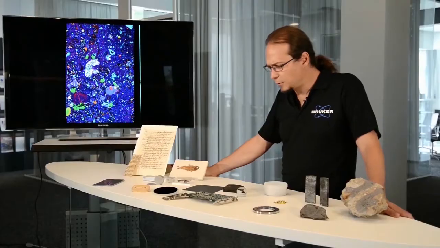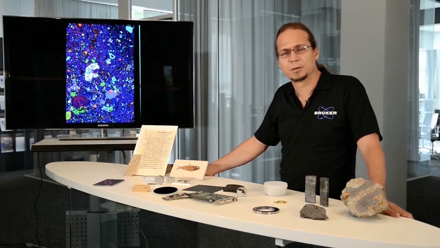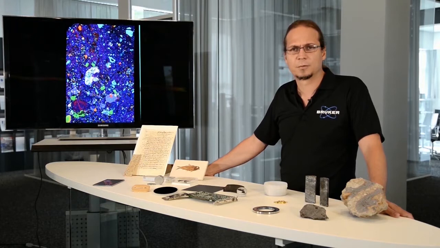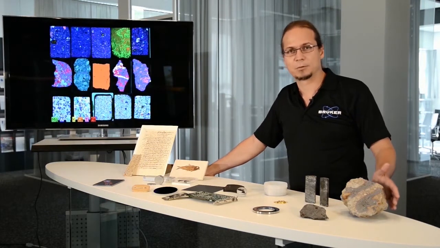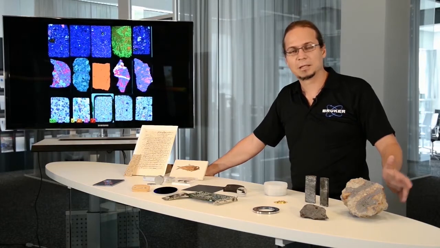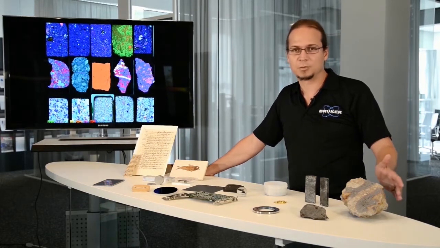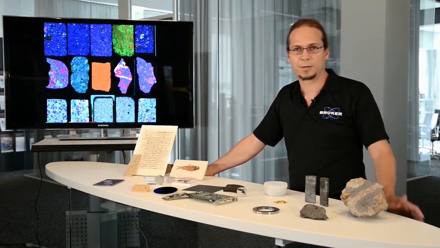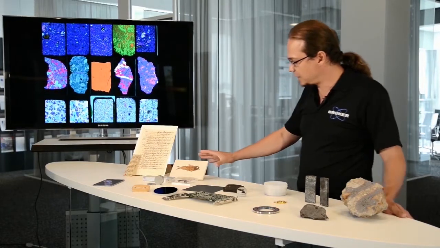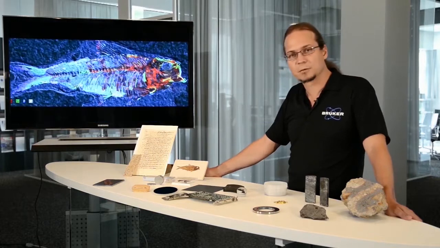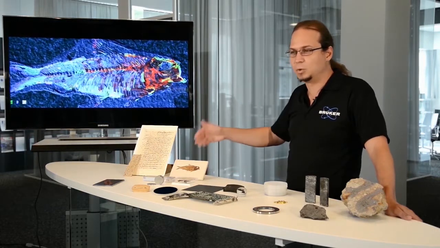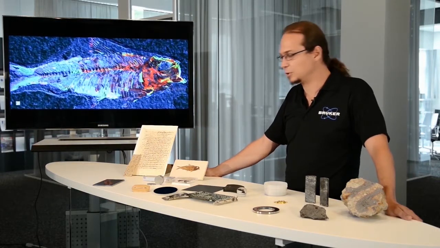Another of the important things to point out for Micro-XRF is the non-destructive approach for sample analysis, which means we can just place the sample as they are into the machine and get information about the element distribution without requiring any previous preparation. We can use, like in this case, a fossil fish and determine what are the elements in the fossilized material without doing any additional preparation to the sample.